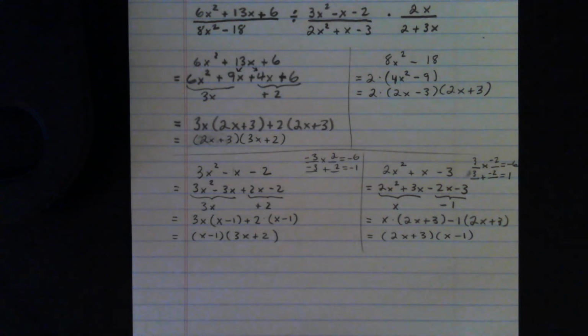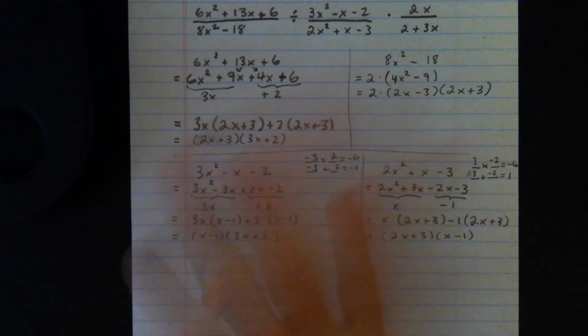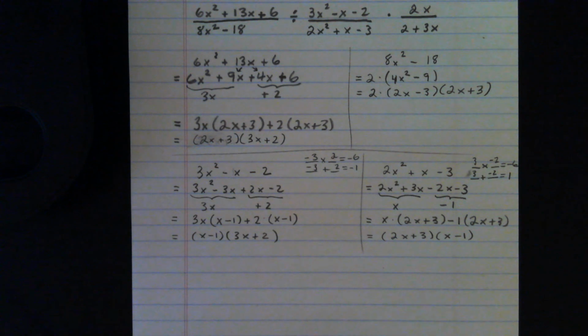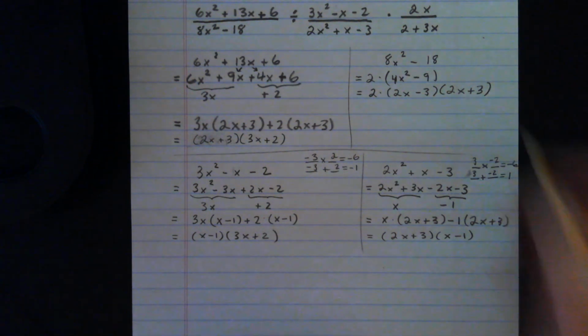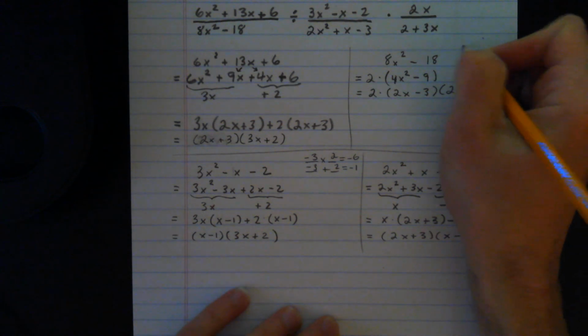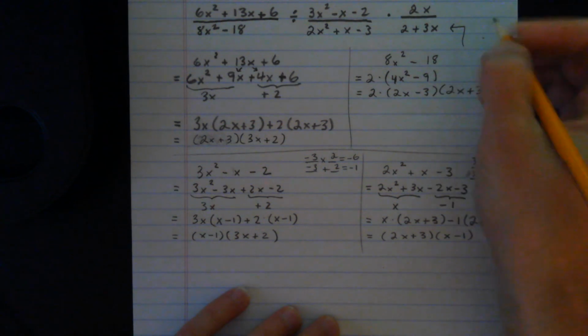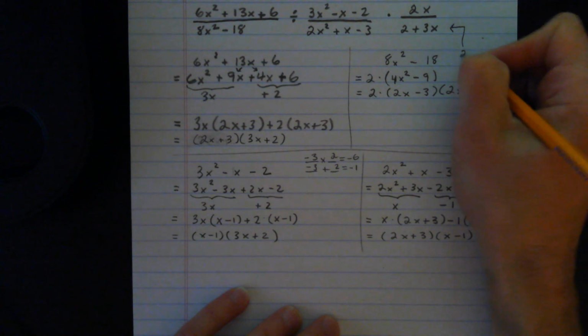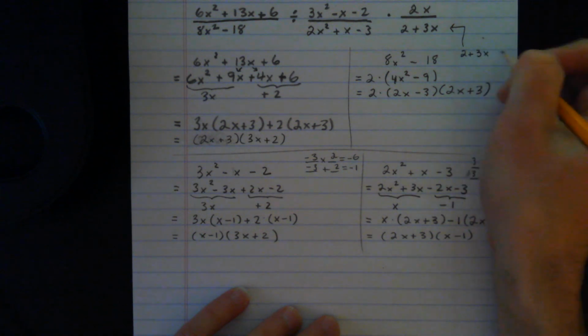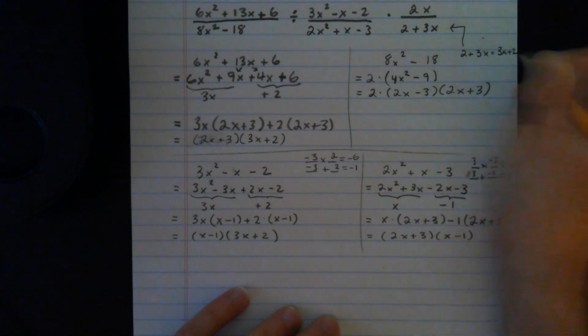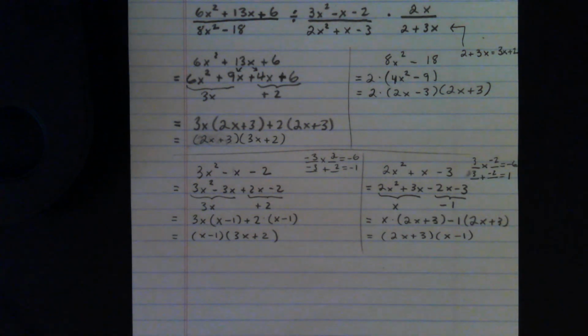Whew. Okay, so this unit, there's a ton of legwork in every question. So just take your time, break it up into pieces, and then you can put everything together at the end. The last comment I want to make is this: remember, 2 plus 3x is the same as 3x plus 2. The order you add things in doesn't matter, so I can just rearrange that like so.